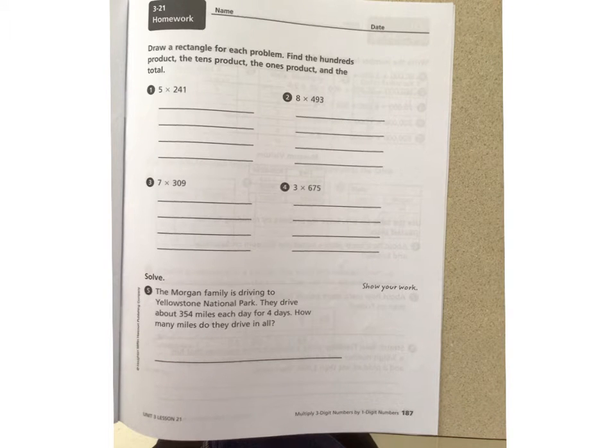Hey guys, today we're going to be doing 3-digit times 1-digit. Yesterday they did 2-digit times 1-digit. They're very similar. I would like it if they'd spend a little more time on each one, but you guys are going to be ready for it.